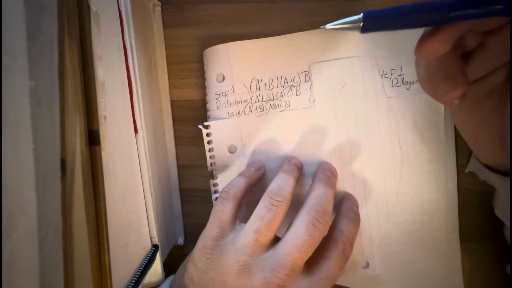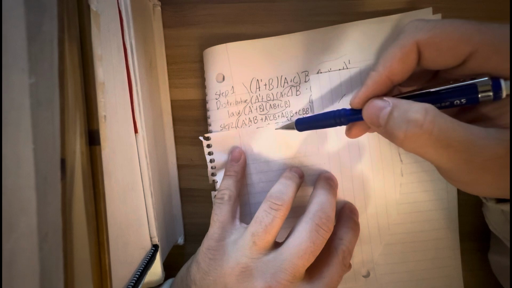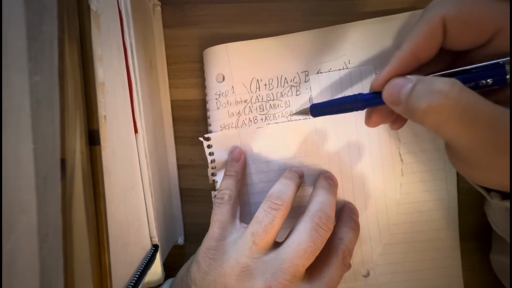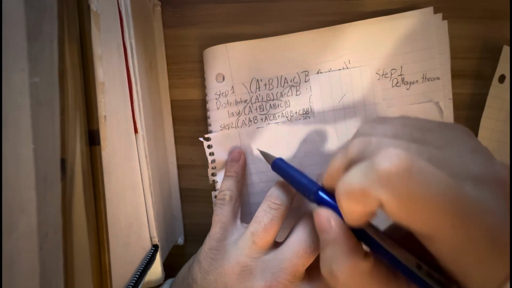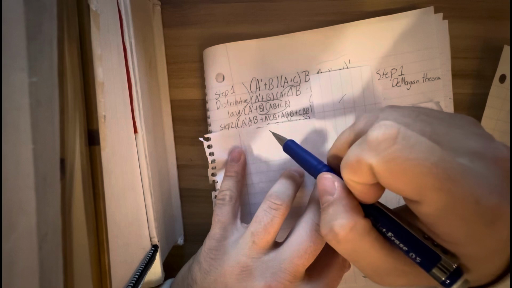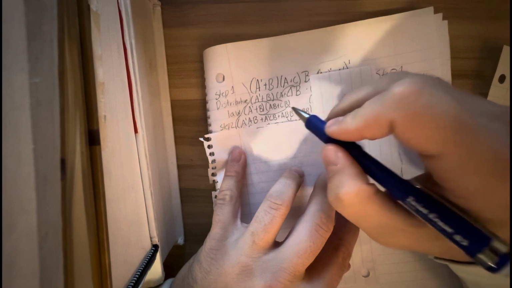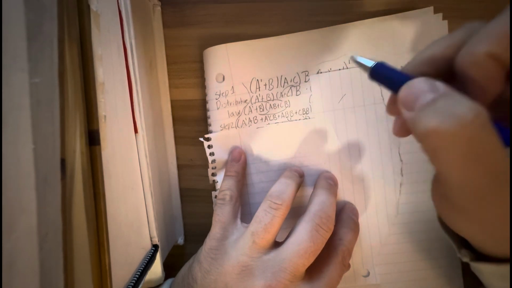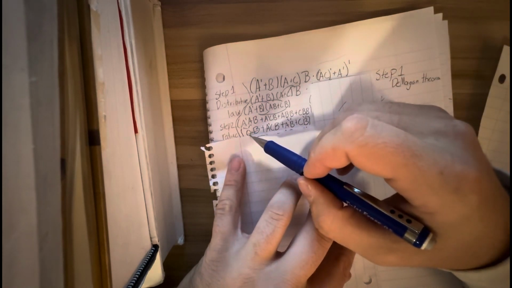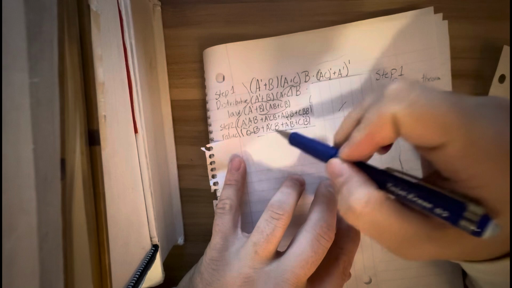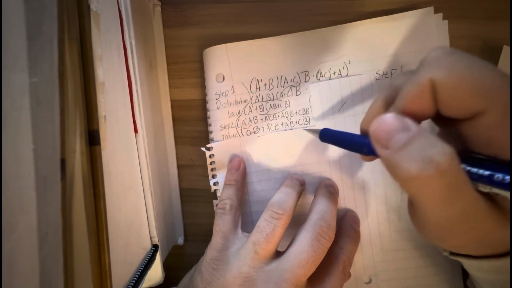Now we can distribute further, leaving us with this large statement: A'AB or A'CB or ABB or CBB. Now using rule 8, which is a literal ANDed with that literal's complement is 0. We can use rule 7 for here and here, which is a literal ANDed with a literal is equal to that literal. So we can reduce it to 0 and B, or A'CB or AB or CB.